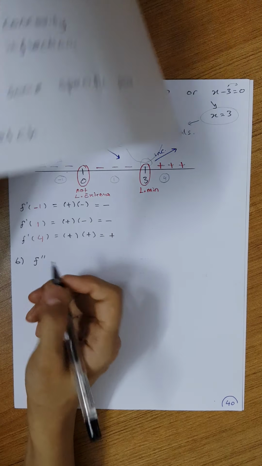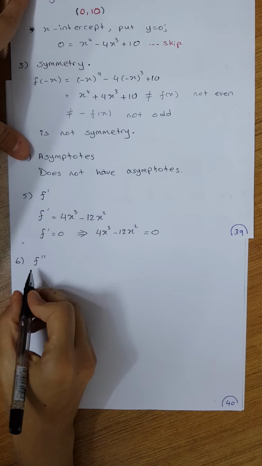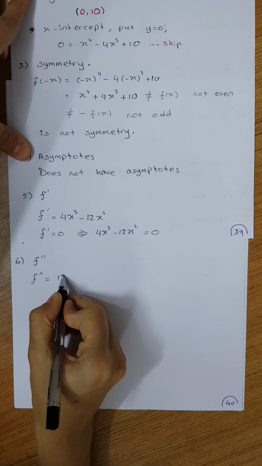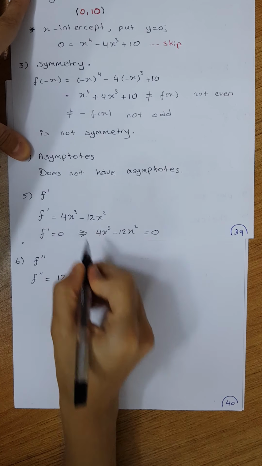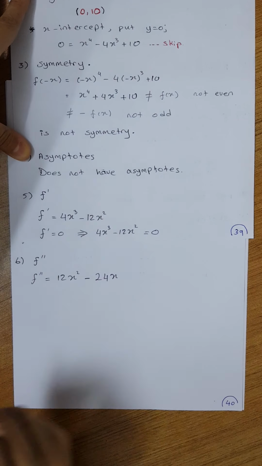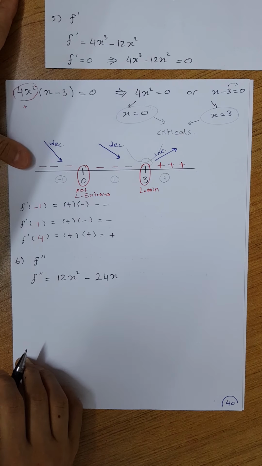If you want to find the f double prime, if you look at the function, f prime is this one. So finding f double prime is equal to what? That will equal 12x squared minus 24x. Okay, that's the second derivative of the function.